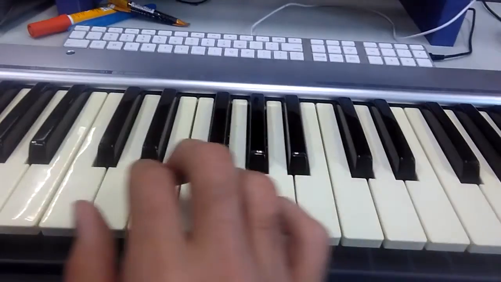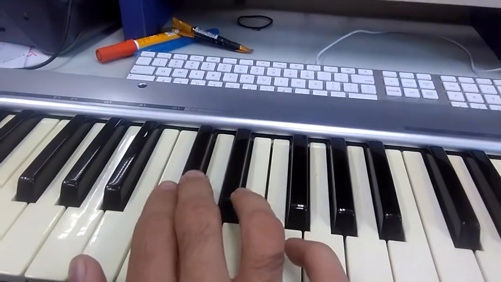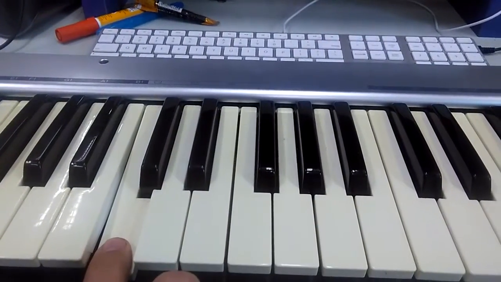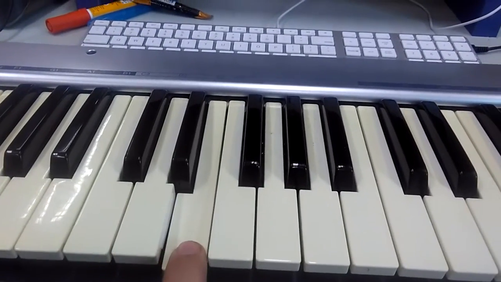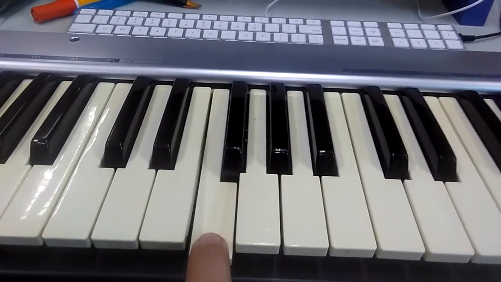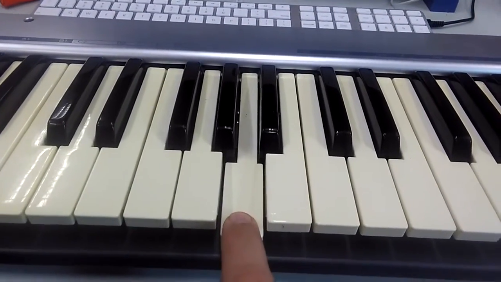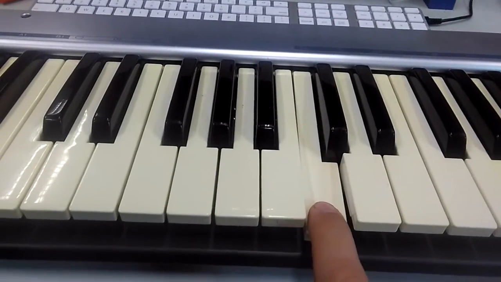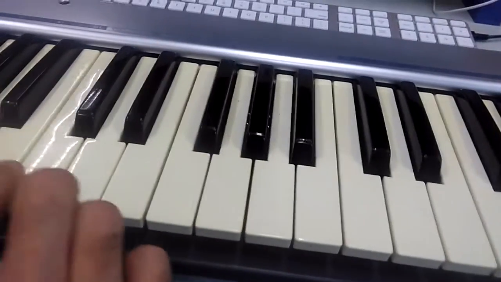Okay, so I'll just name the keys for you. This key here with the two black keys right to the left of the first black key is a C note. Okay, this is a D note. That's an E, F, G, A, B, and C again. And it just repeats all the way up. It's just the same pattern.